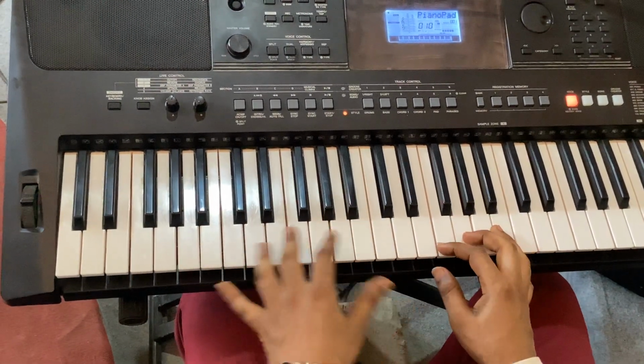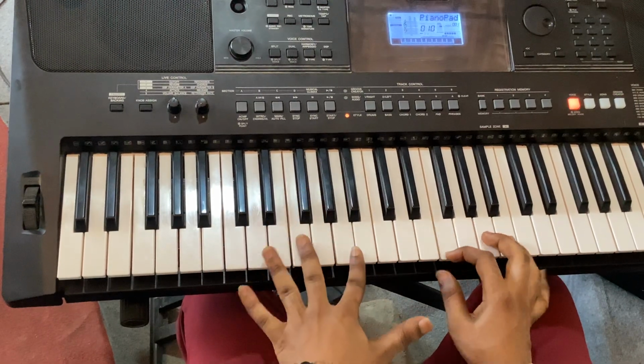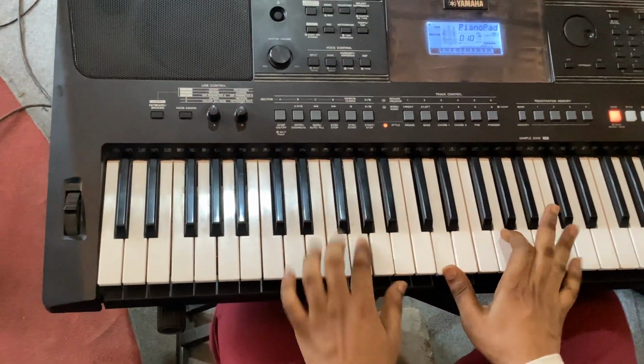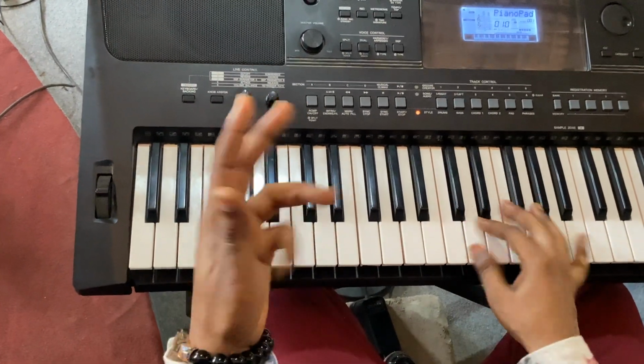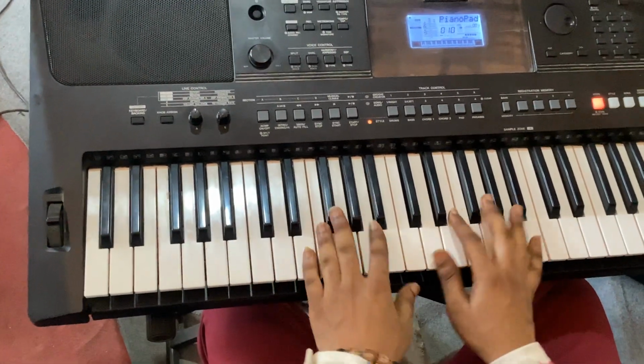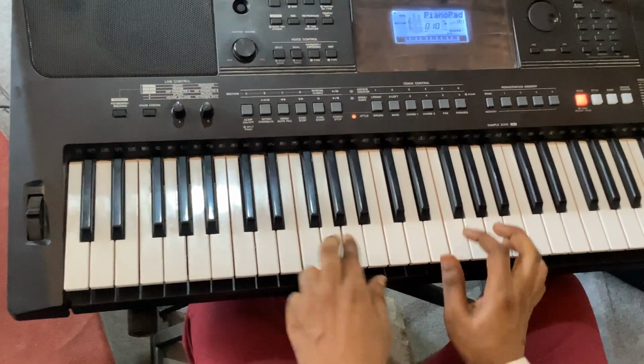And most of the time, if you want to do the walk, I think the bass line, most of the time, that's what they do. Then they do the old stuff, yeah, simple.